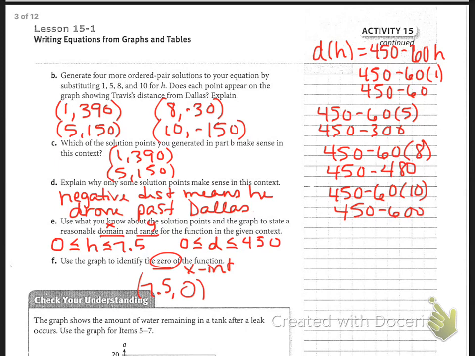Use the graph to identify the 0 of the function. 0 just means the x-intercept. And again, it was 7.5 hours, 0 miles from Dallas.